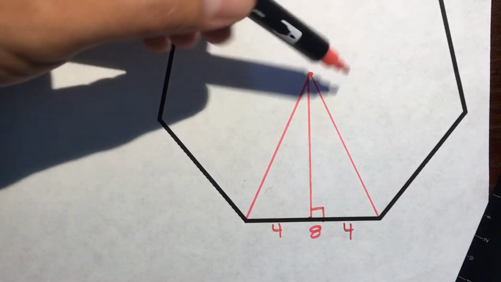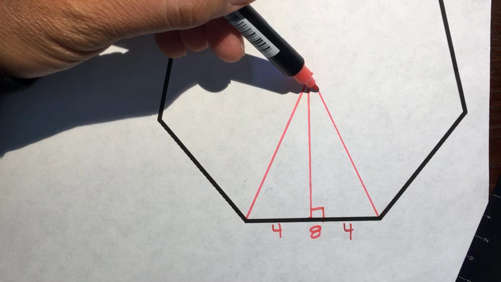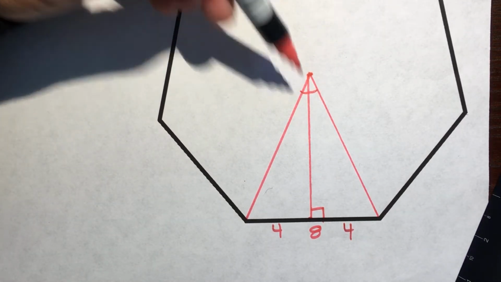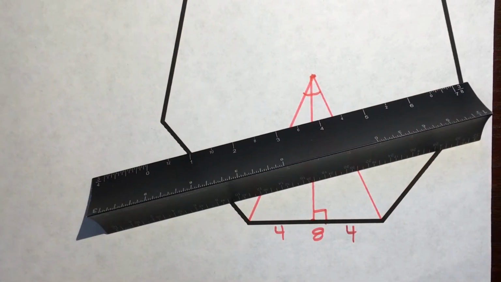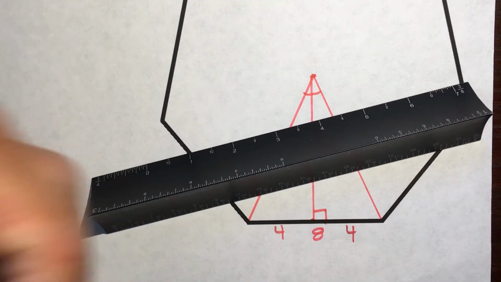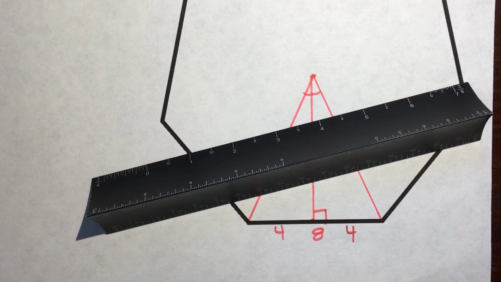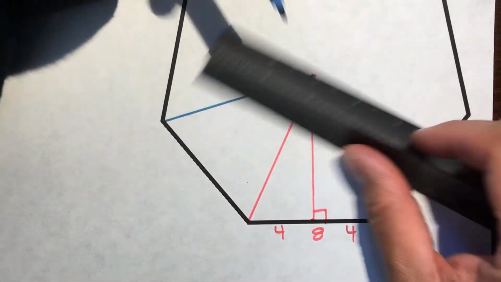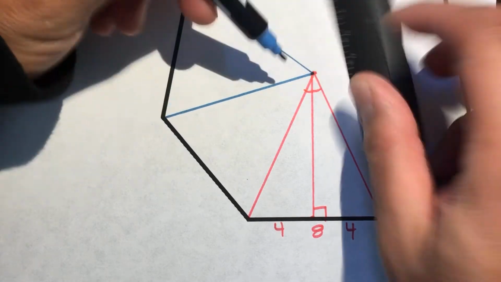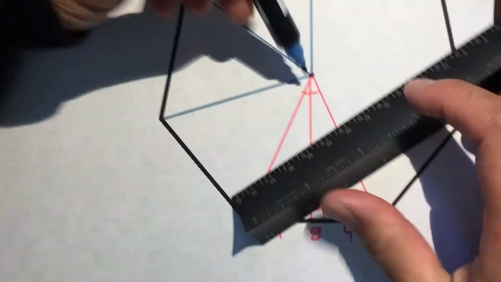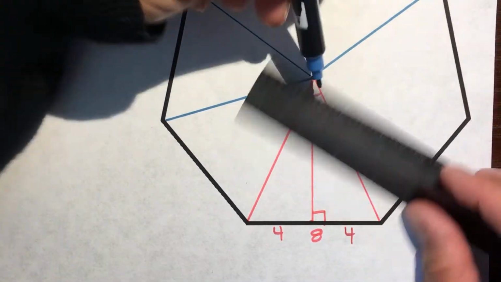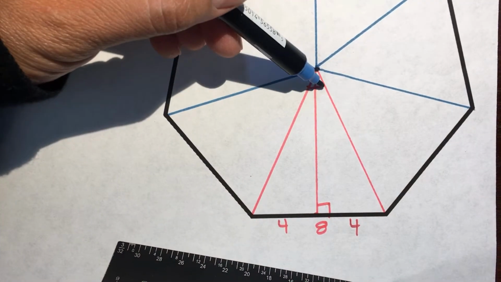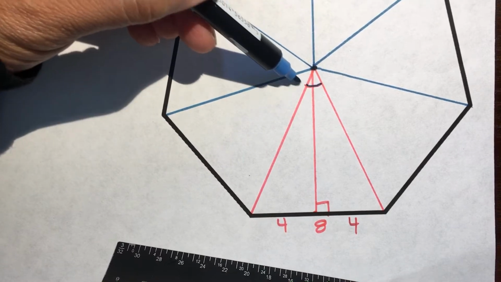Now let's figure out the measure of this big angle right here. To help you visualize, let's draw those 7 other triangles. So here, here, here, here, and here. I want to know the measure of each of these little angles.